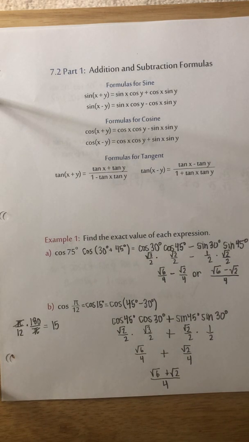And then for tangent, it's Tim Tebow 1-2 trophies. If you're using addition, your numerator has addition and your denominator has subtraction. If you're using the subtraction formula, your numerator has subtraction and your denominator has addition.